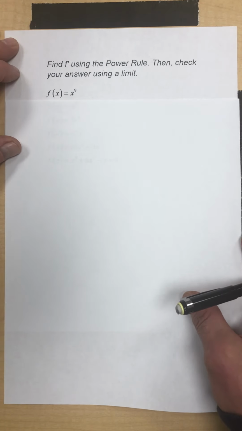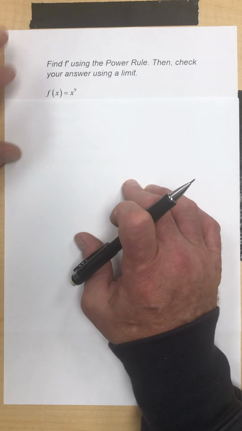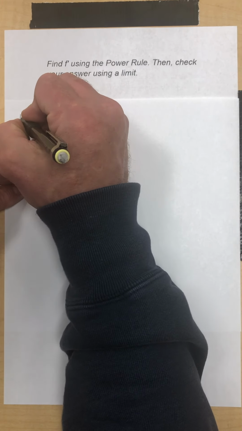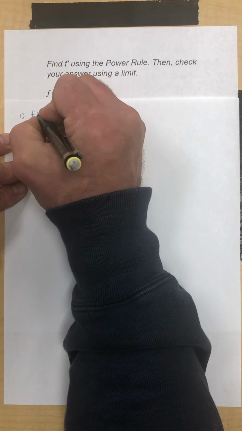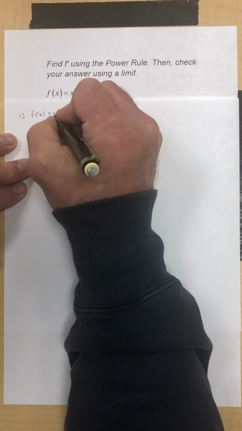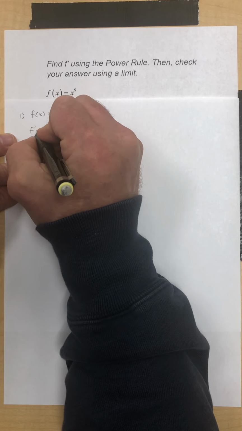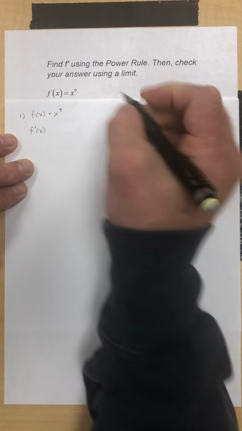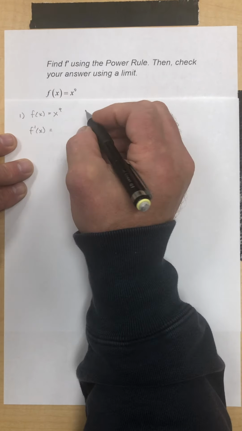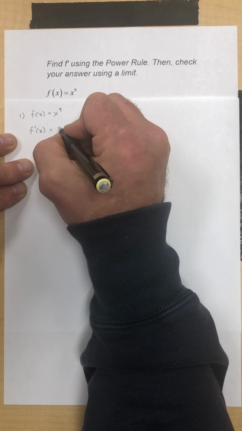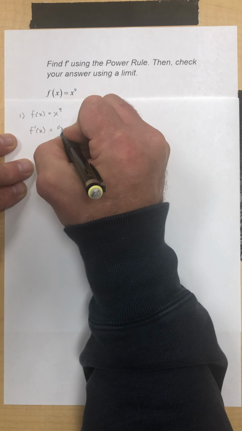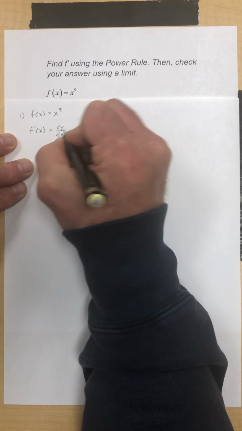One of the great little shortcuts in mathematics. Okay, so let's see. This first one, we're starting with f of x equals x to the 9th. I want to do the derivative, f prime of x. Now remember, I don't have to use the prime notation. I could say dy dx, whatever.